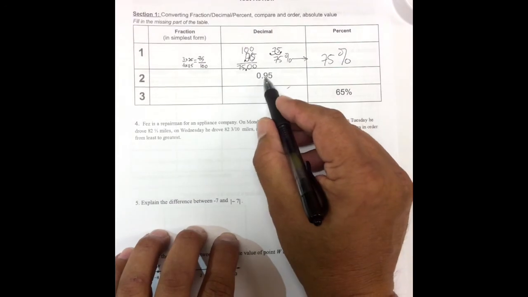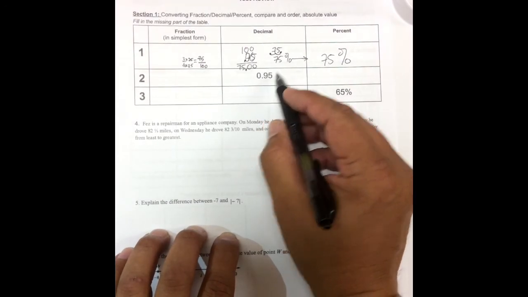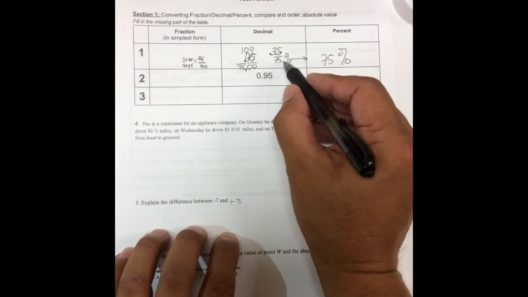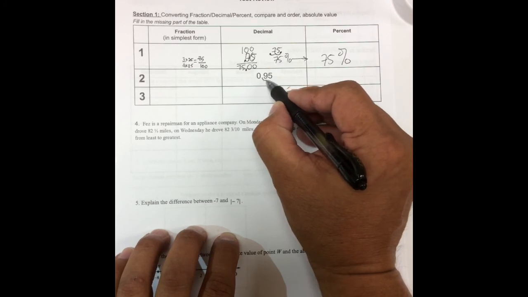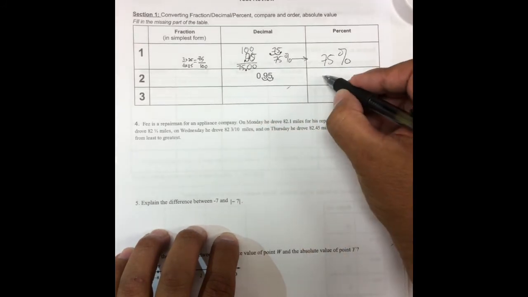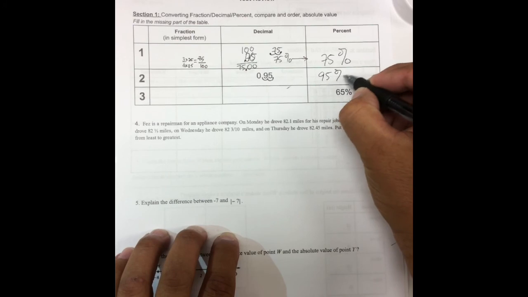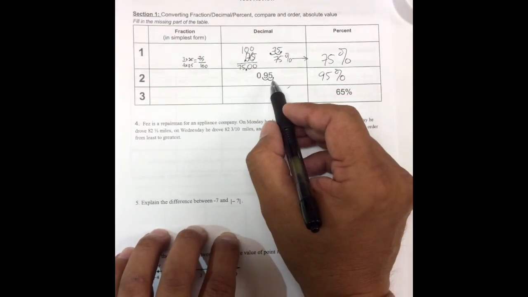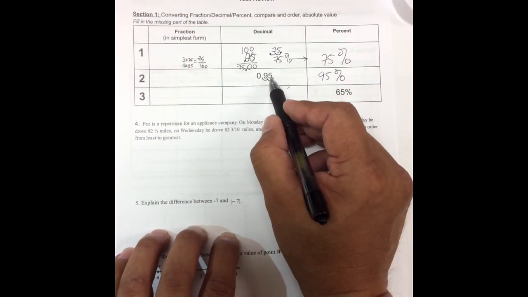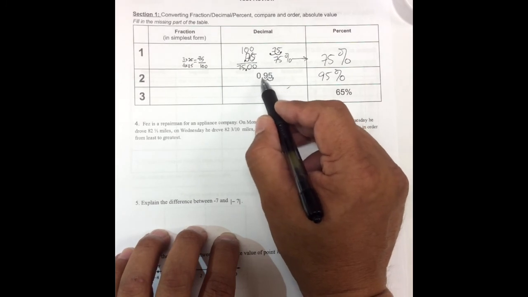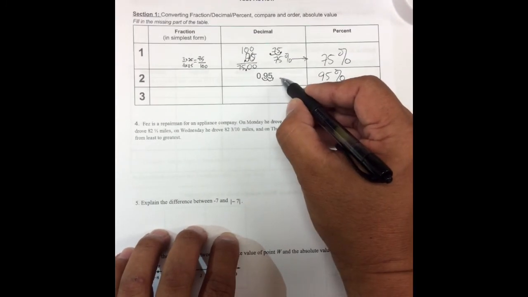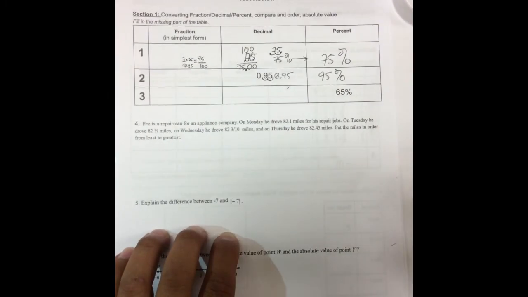Number 2 gives us a decimal. Again, if I multiply by 100, it moves the decimal 2 places to the right. That gives me 95% as my percent. Now, to get my fraction form, I take the place value of my decimal. My original decimal was 95 hundredths, so I'm going to write it as 95 hundredths.